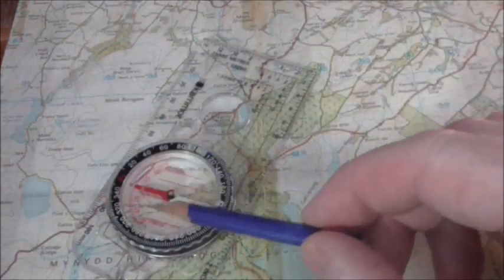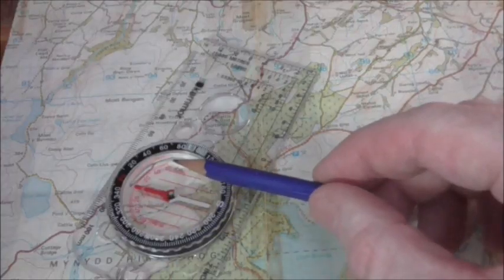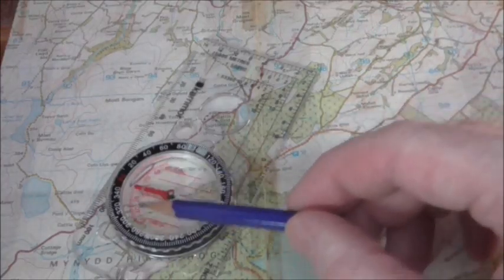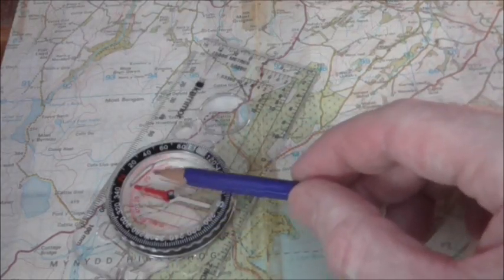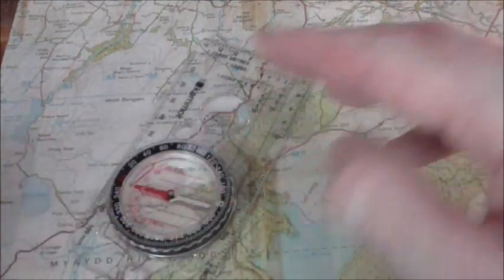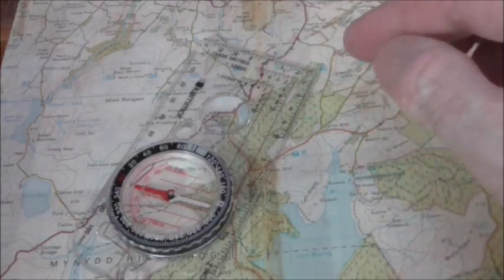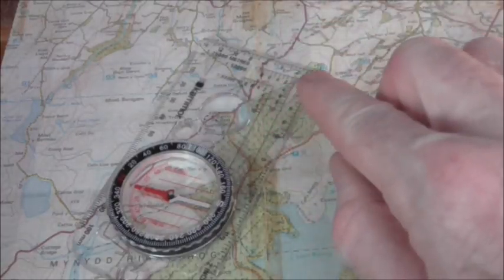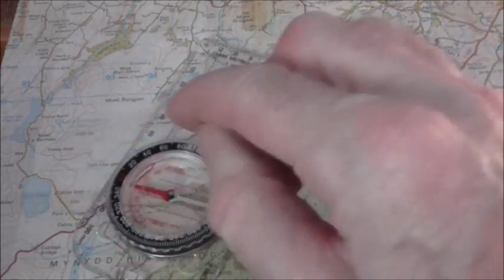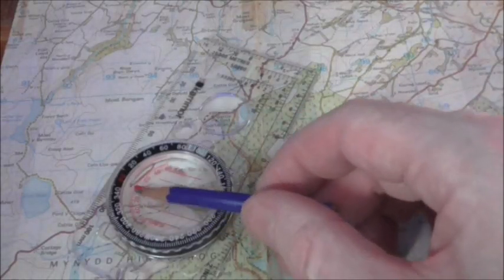Or if you've got a compass with these two scales on the base plate, as in this one, that's your west and that's your east. And we'll say for instance the magnetic variation is 5 degrees, which it would be in the UK, 5 degrees west. So there's your west scale.